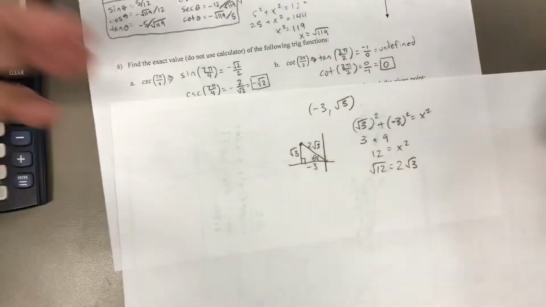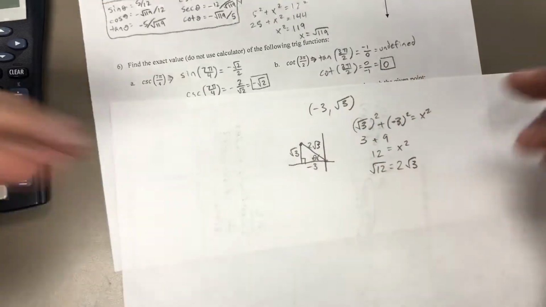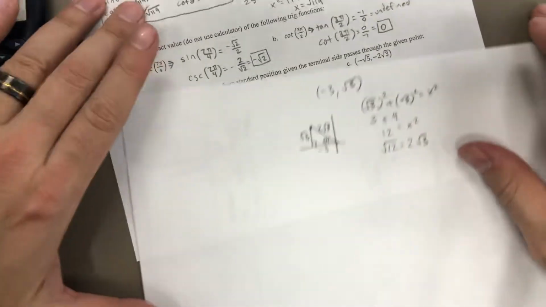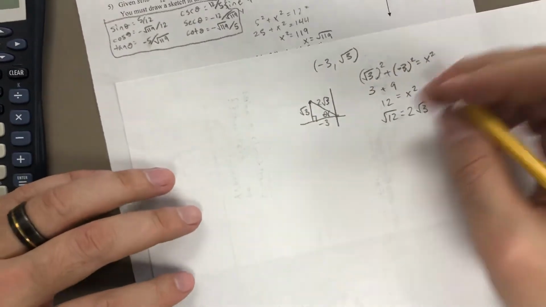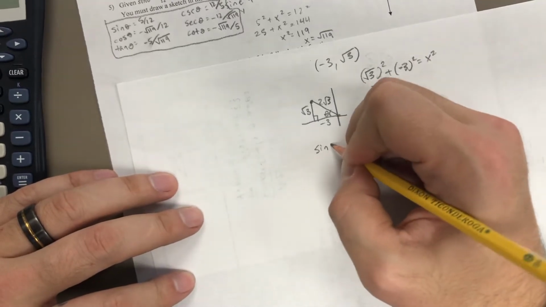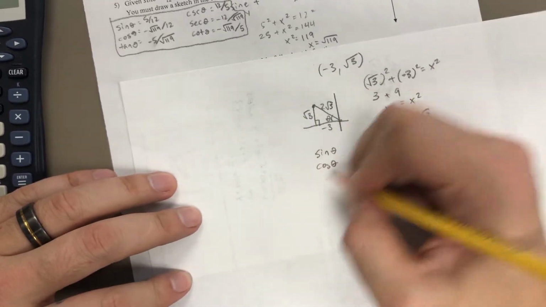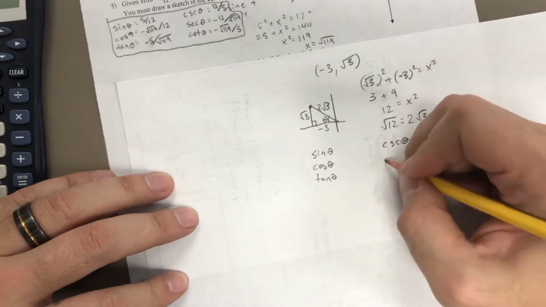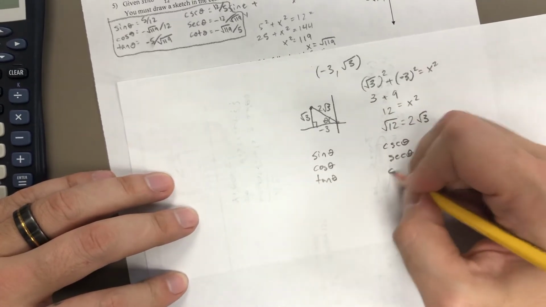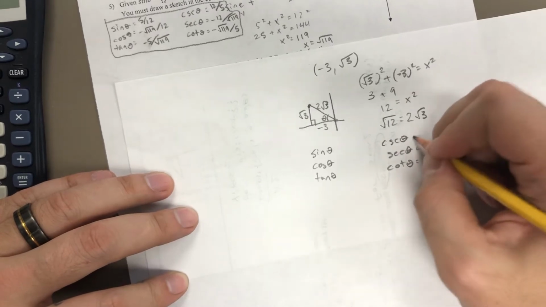You can write it down as square root of 12 if you want, but I might be able to reduce a little bit. Actually, no, it doesn't look like it will, but, oh yeah, with the square root of 3s, I'll be able to cancel it out. So I'm going to write all these up. So sine of theta, cosine of theta, tangent of theta, cosecant of theta, secant of theta, and cotangent of theta. All right, here we go.